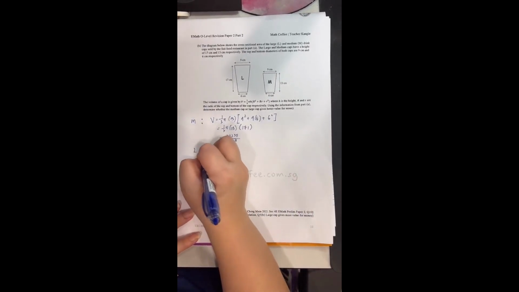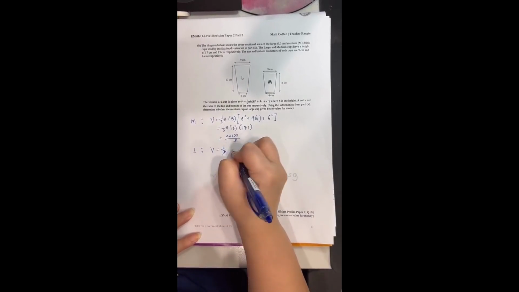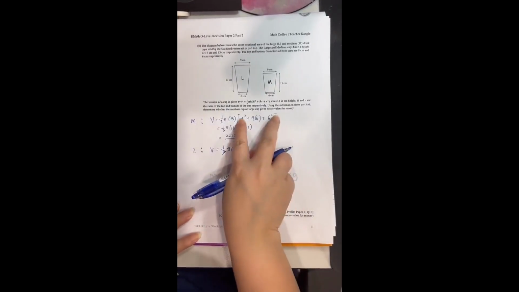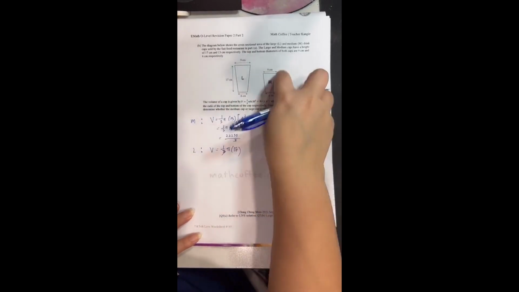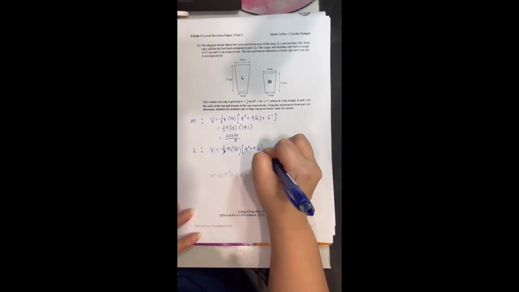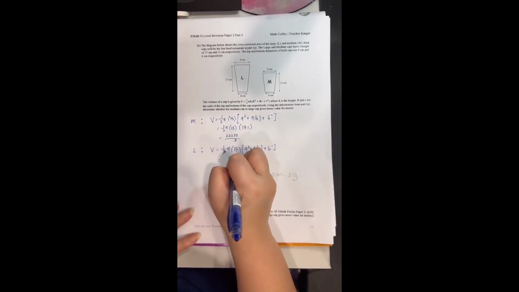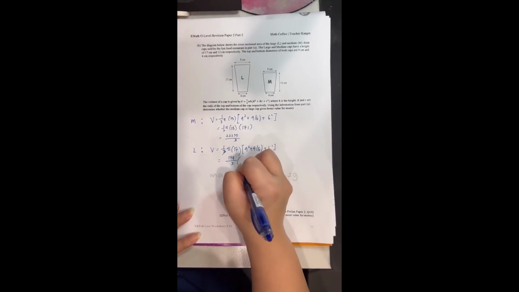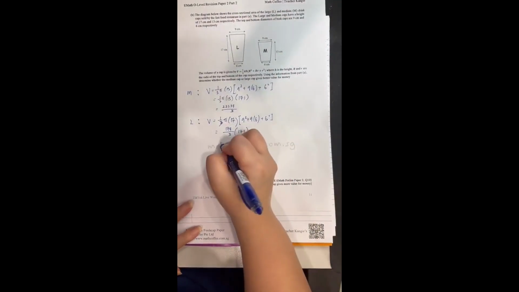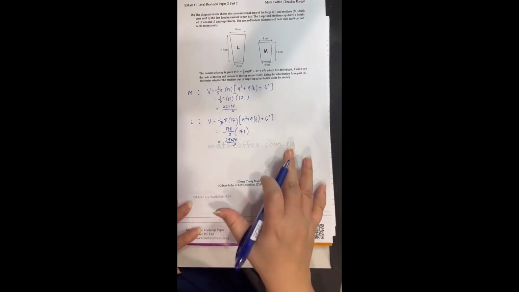So let's find the large one. The large one, 1/3 pi. The only difference is the height. Now it's 17. The inside here is exactly the same. So it will be 9 square plus 9 times 6 plus 6 square. So in this case, it is 17 pi over 3 multiplied by this 171. In the end, I get 2907 pi over 3.